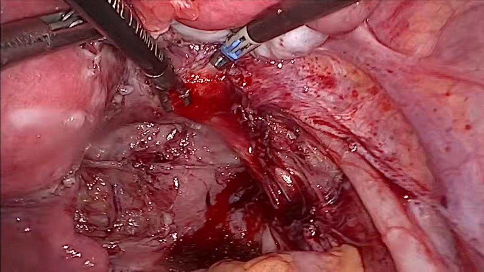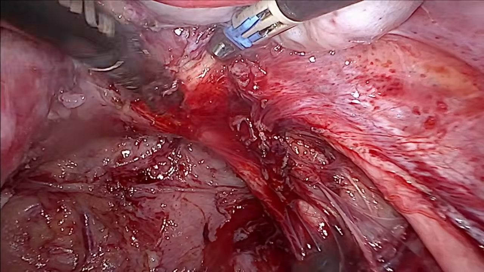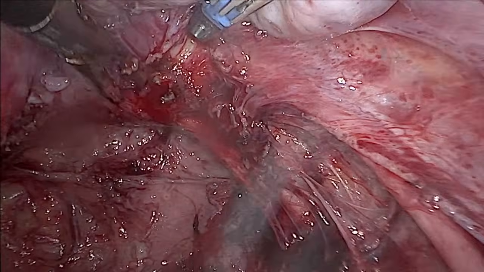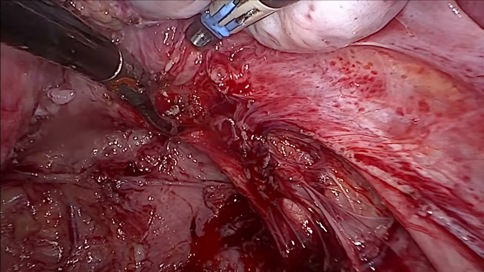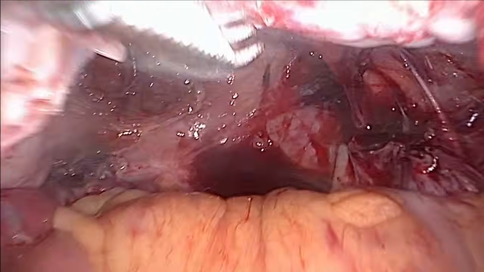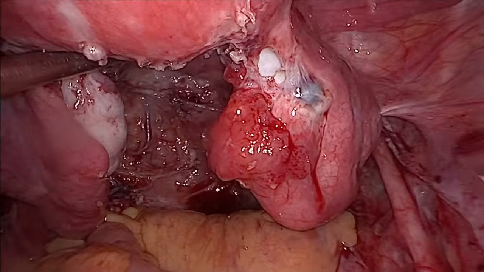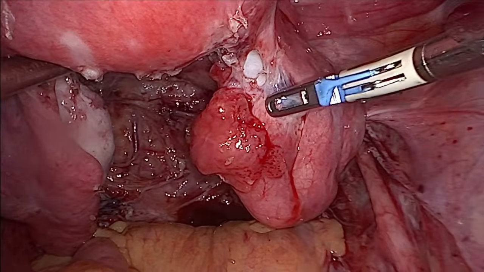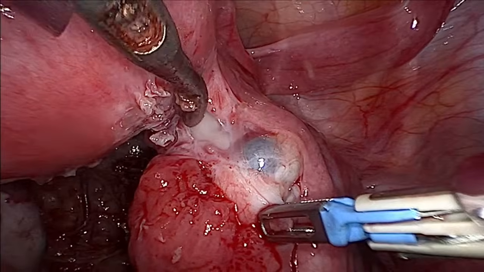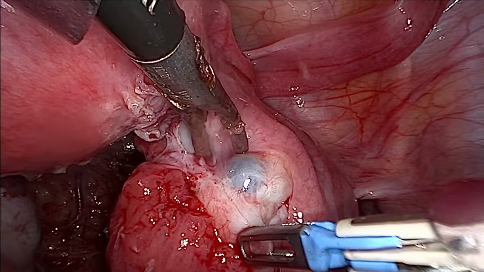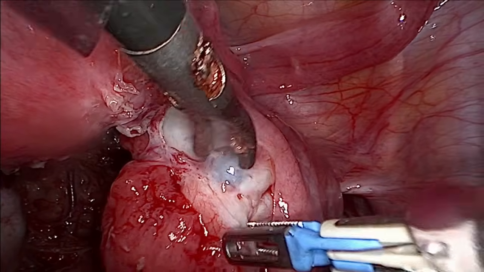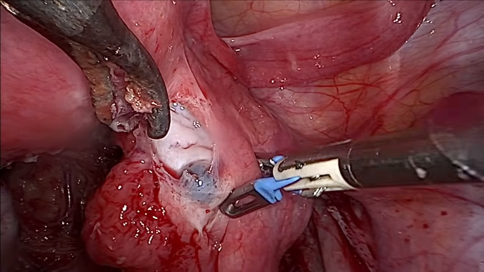There's some bleeding there. So this is the adhesion of the tube here. Okay, slowly, steadily, we try to release all these adhesions here.